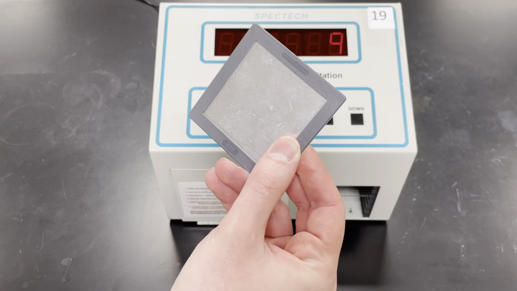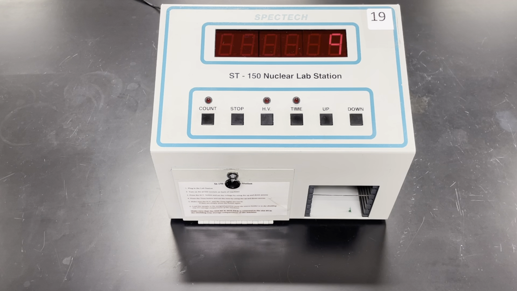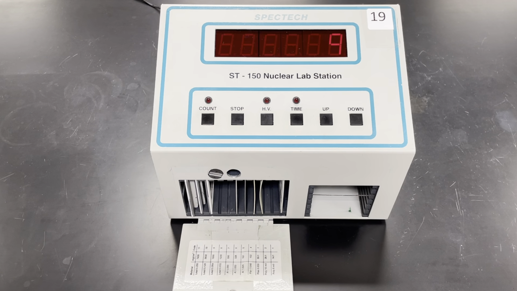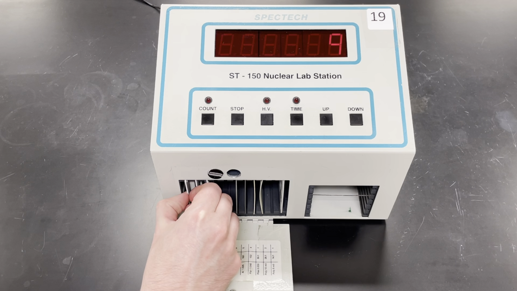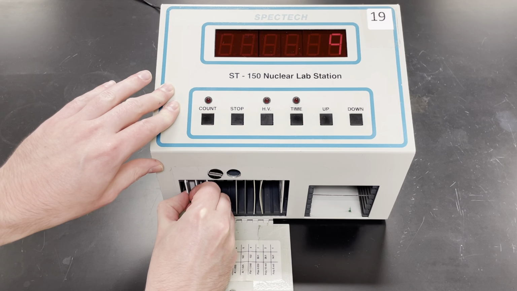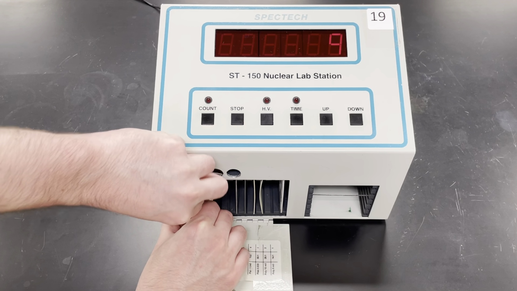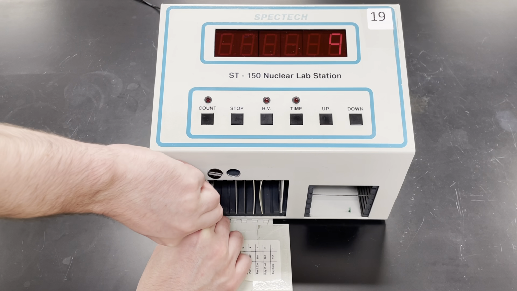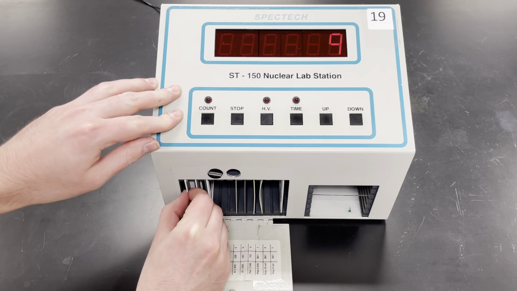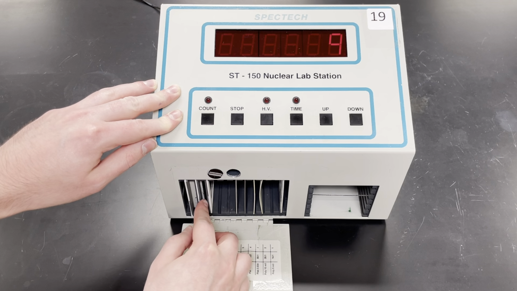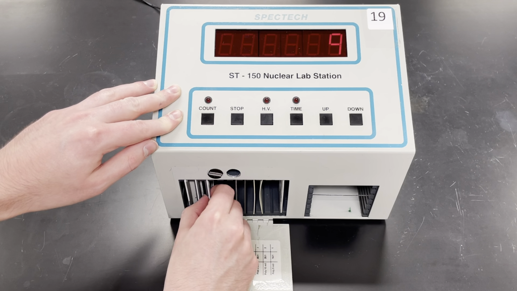We've got one more shield to try for our beta source, and that is shield number 11. So let's pull this guy out. Now this one is especially what you had to be careful with, because this is a thick piece of lead. It tends to get kind of stuck in these slots because the plastic casing tends to start to break a little bit when people drop these.